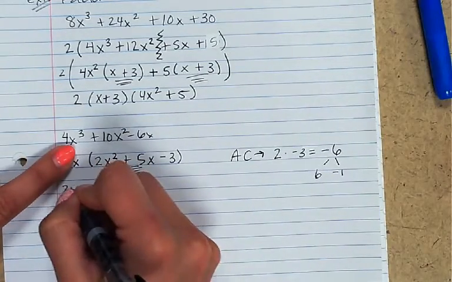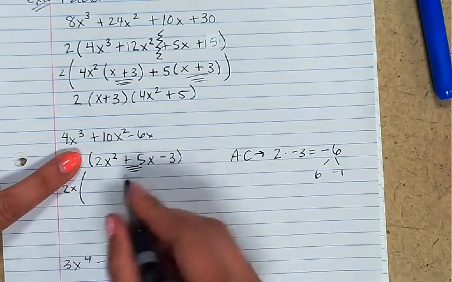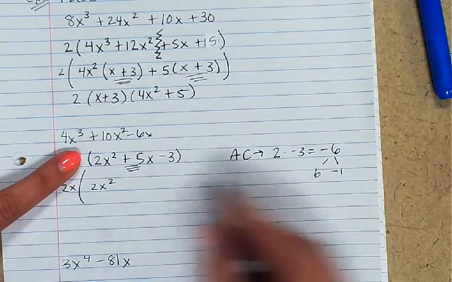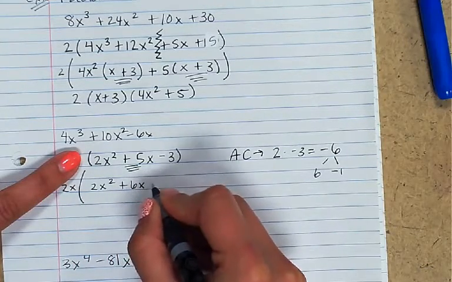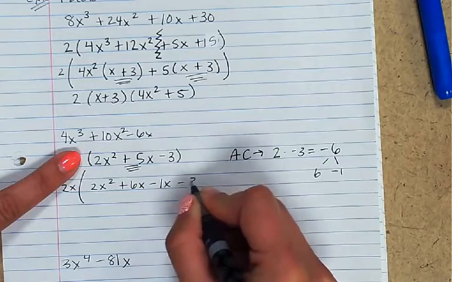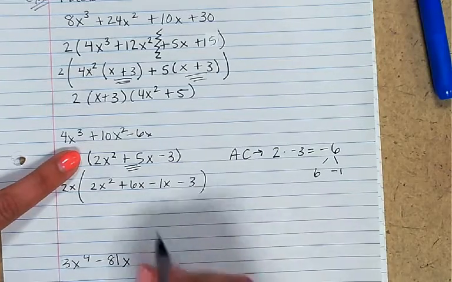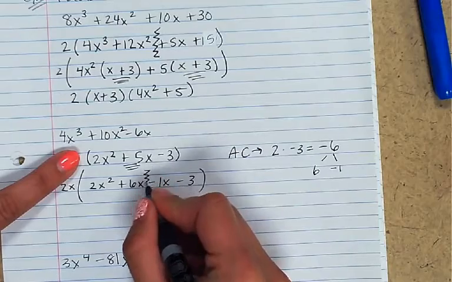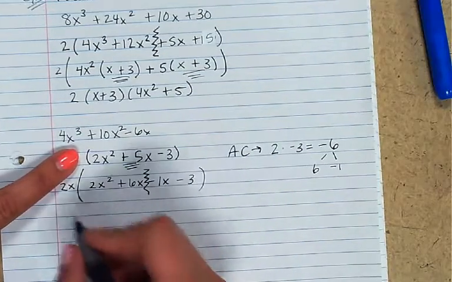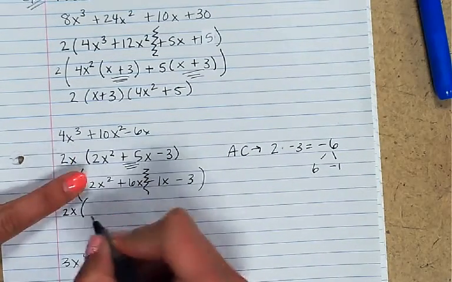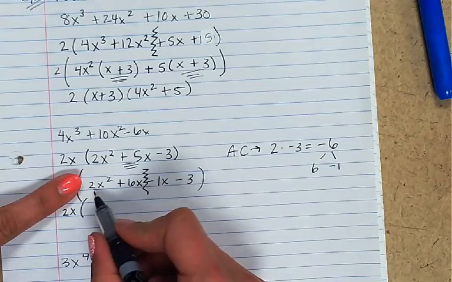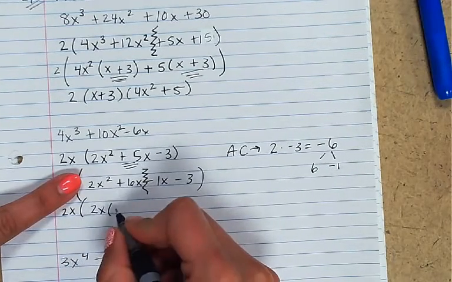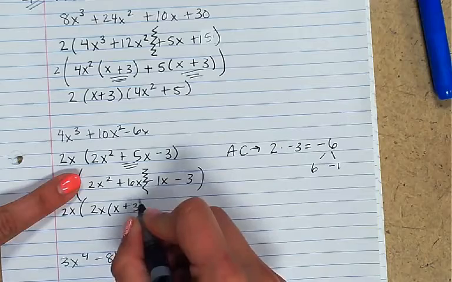Now, that's not the answer. That tells us how to break up the middle term. So I'm going to write it as 2x squared, and instead of 5x, I'm going to put positive 6x minus 1x minus 3. Now that we have 4 terms in there, we can do factor by grouping, like we did on the previous problem. Looking at the first 2, the biggest thing that I can divide out of 2x squared and 6x is a 2x, and that will leave me with x plus 3.